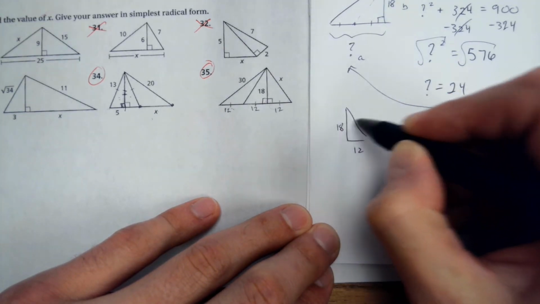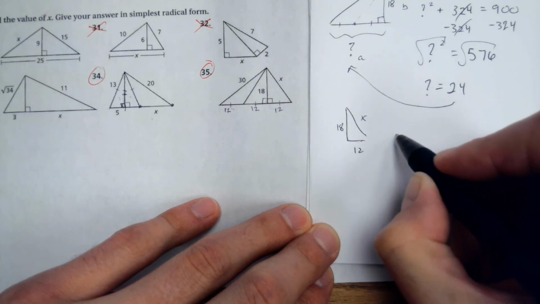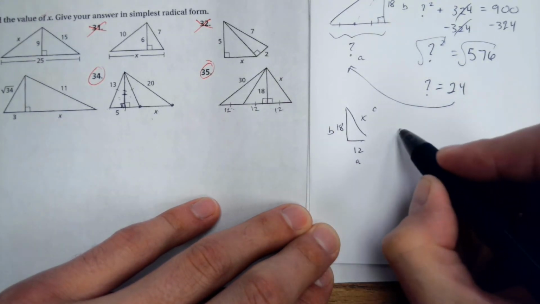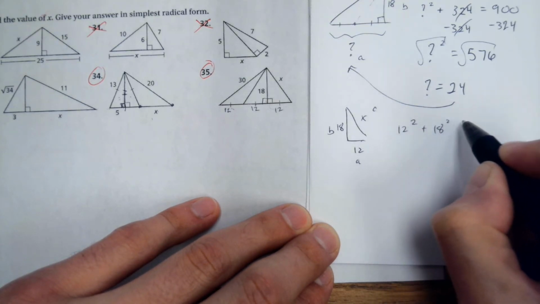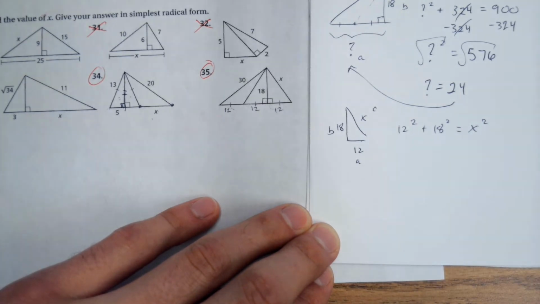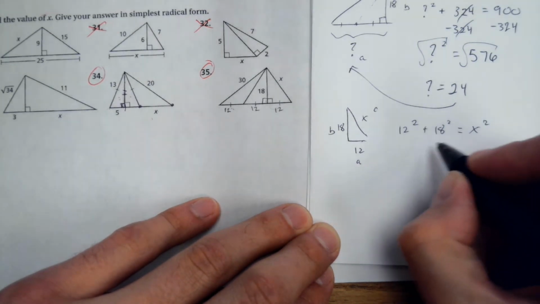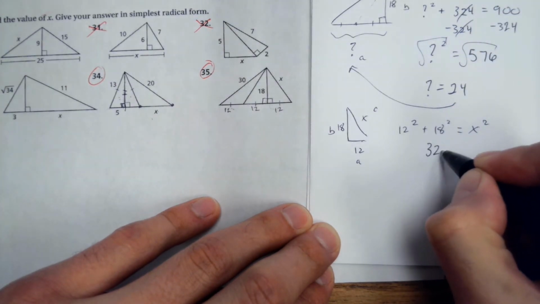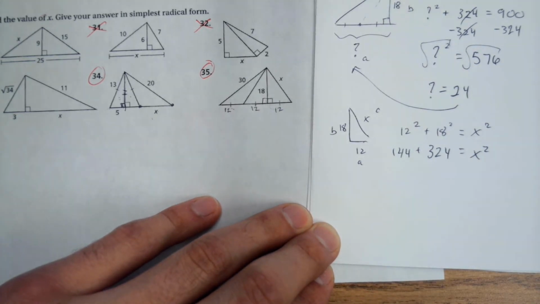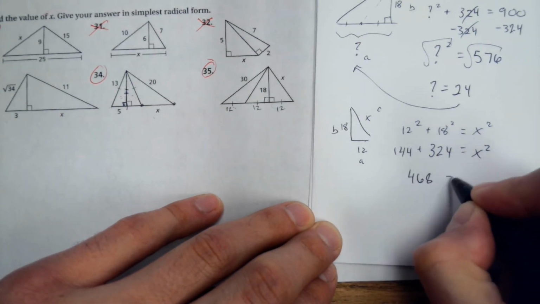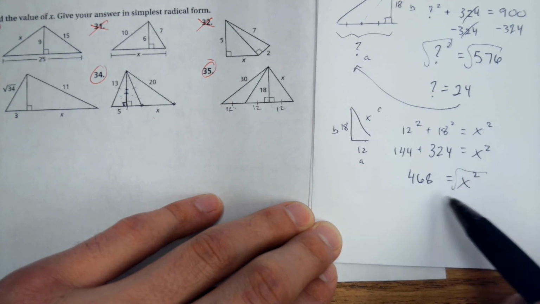That's 12, 18, and x. So 12 squared, I'm going to say this is A, B, and C. 12 squared is 144 plus 18 squared. I don't know what that is. And x squared. So 12 squared plus 18 squared. Well, what's 18 squared? Let's just show that. 18 squared is 324. Did I do that already? I did. 324 plus 144 equals x squared. Combine those. 468. That's x squared. And then square root both sides.